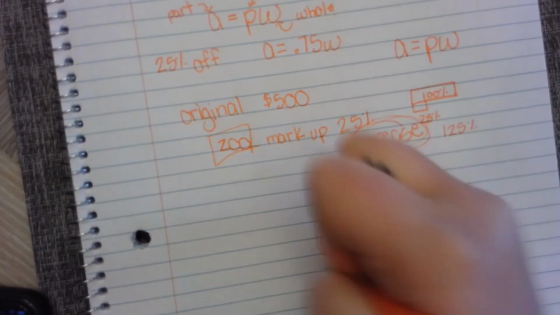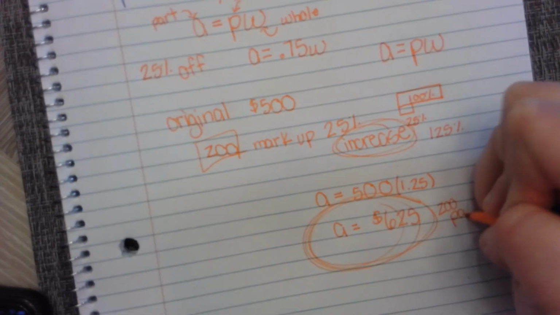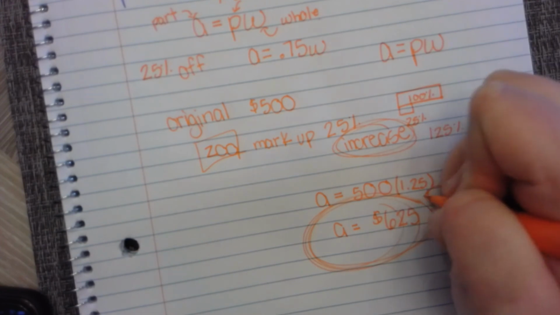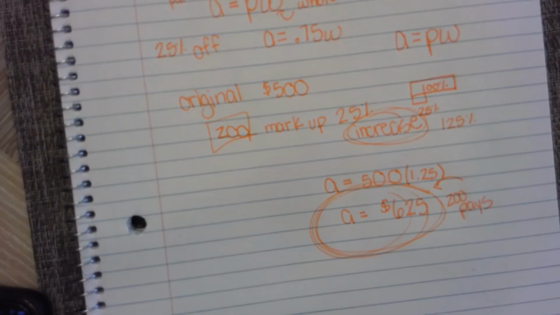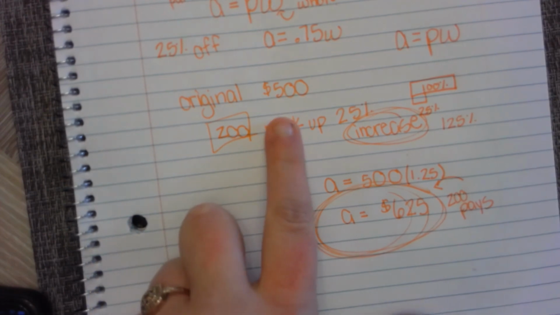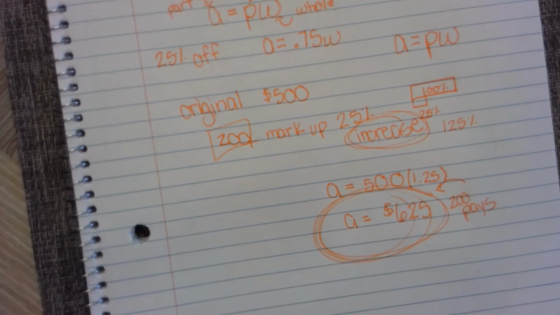So this right here is what the zoo pays. After the zoo pays me, I will have made $125, because I earned back my 500 plus 125 more. So that is percent of increase.